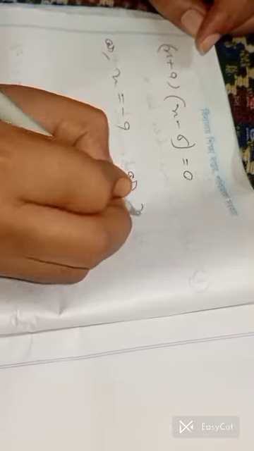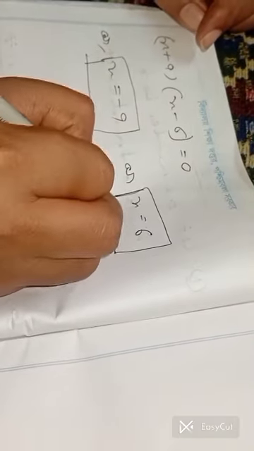So we go to the next page. What do we get from the previous page? x plus 9 into x minus 6 equals 0. So what do we get from these two factors? x is equal to minus 9 or x equal to 6. These are the two numbers which they are asking in the question. So this is the answer.